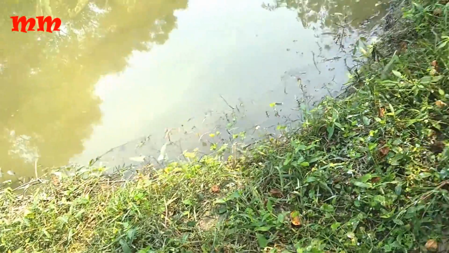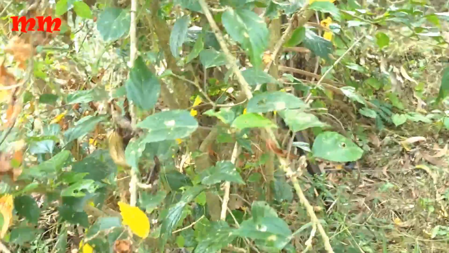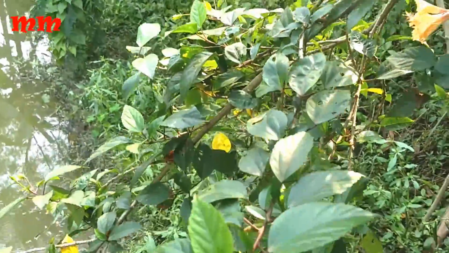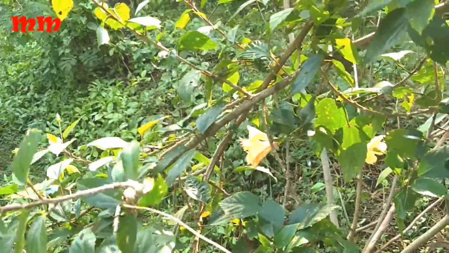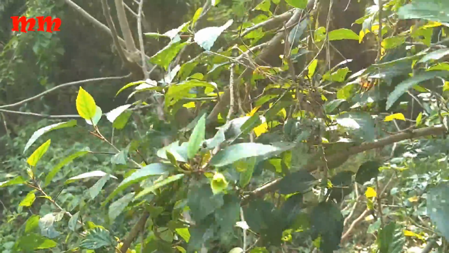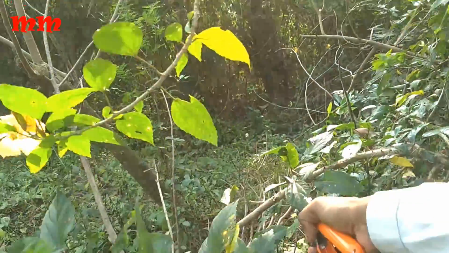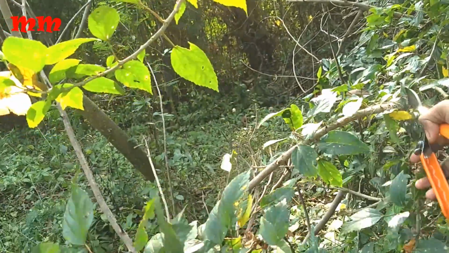And you must not take thick branches beyond its capacity at the time of cutting. I am showing it. Yes, just wait. Cutting this. No, this is also cut.